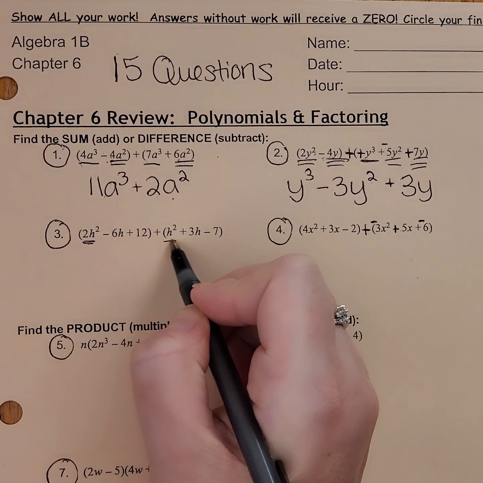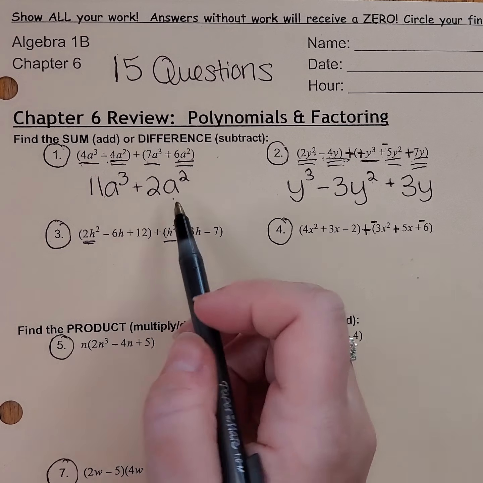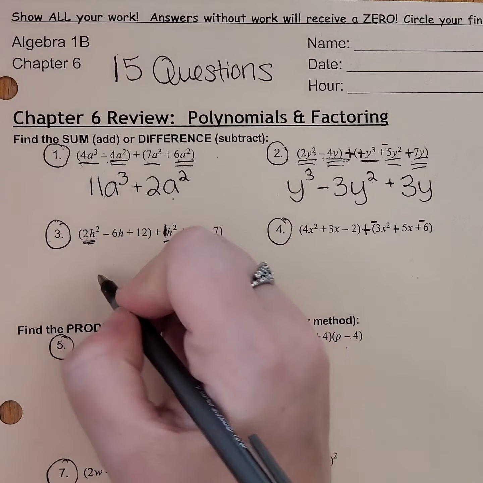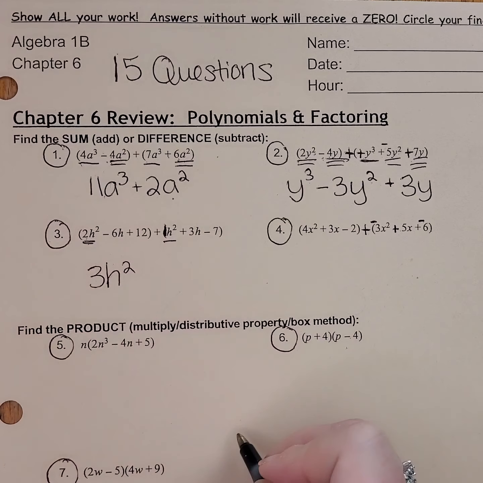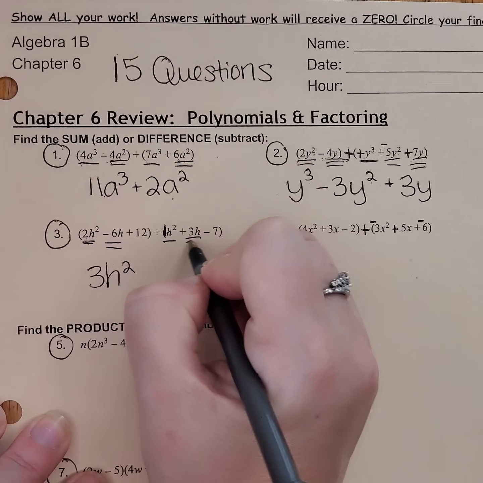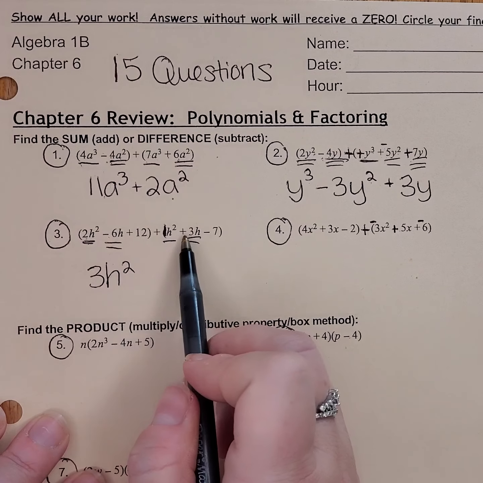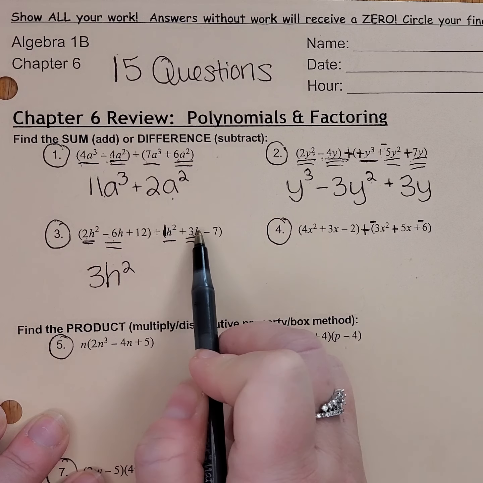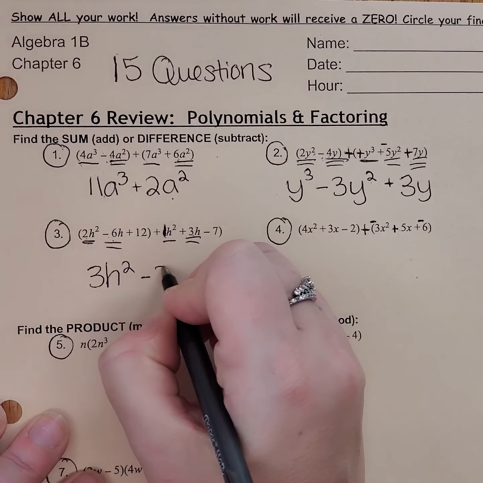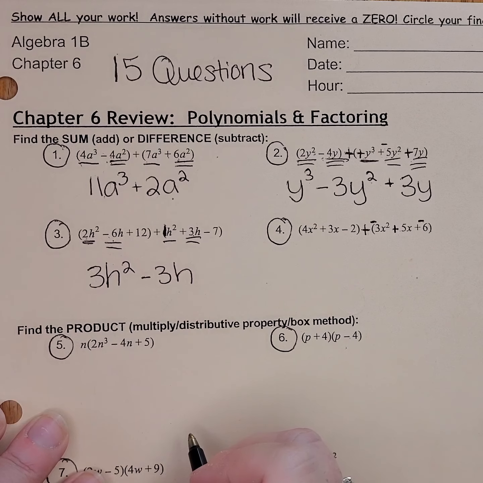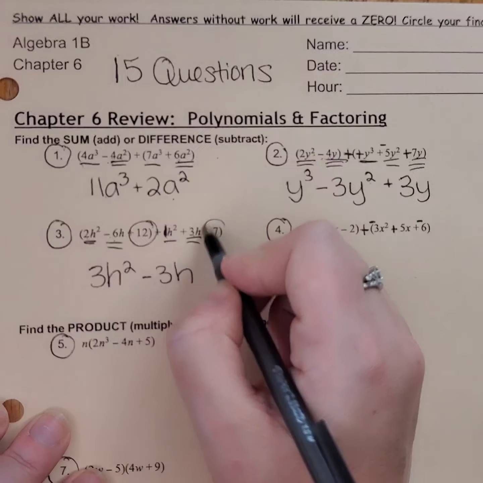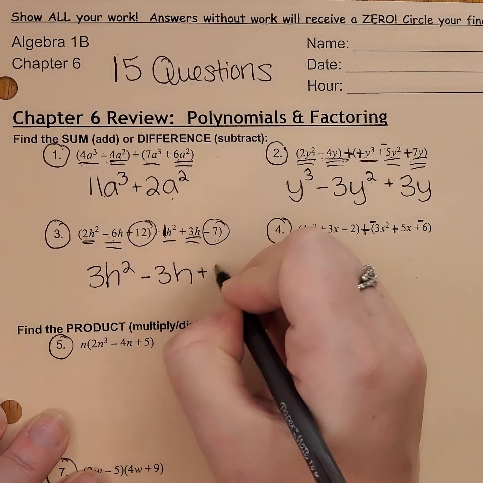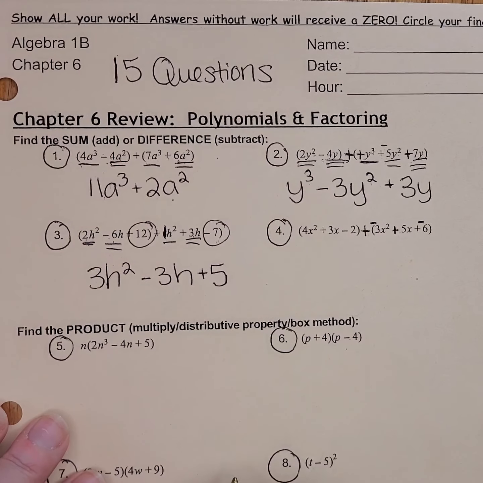Okay, the next one. h to the second goes with h to the second because that's the largest exponent I see. So 2 plus, and if it's ever missing a number, it's automatically 1. So 2 plus 1 is 3, and it stays h to the second. H goes with h, and it stays in h. So -6 plus 3. You borrow $6, you look in your wallet, you have 3. So you can pay off some of your debt, but you're still going to owe $3. H goes with H, it's going to stay in H. And then no H goes with no H. So 12 minus 7. So that's just 12 take away 7, which is +5. If it was a -5, you'd write -5.